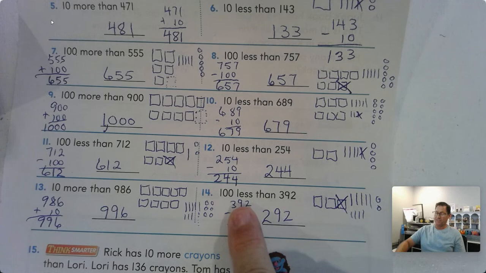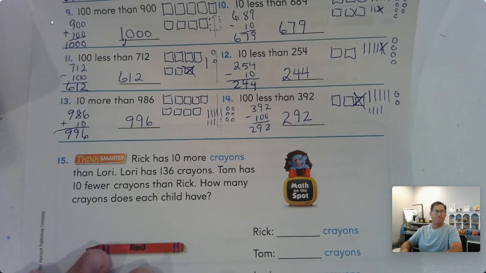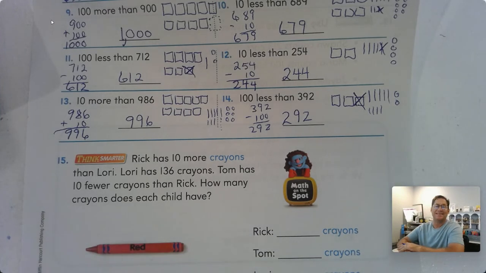Again, the only thing we're changing is taking 100 away from 300. All right, 15. Thinking smarter. Rick has 10 more crayons than Lori. Lori has 136 crayons. Tom has 10 fewer crayons than Rick. How many crayons does each child have?